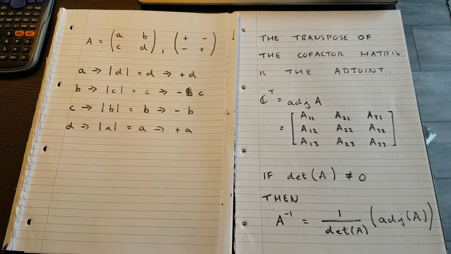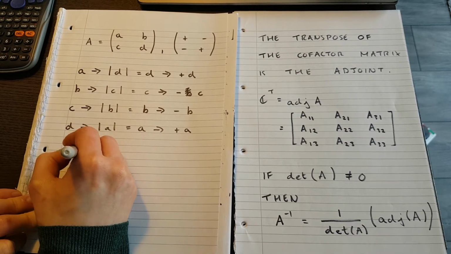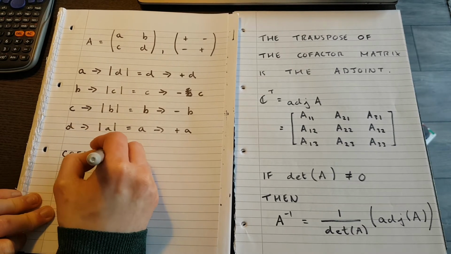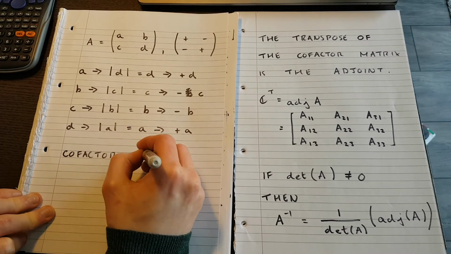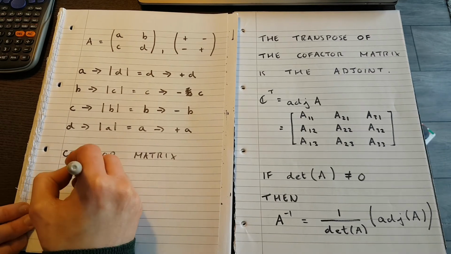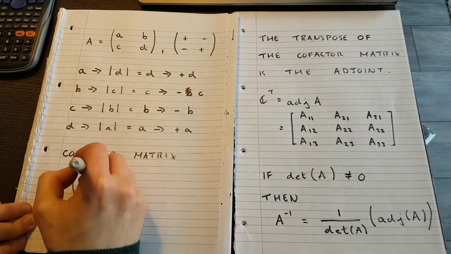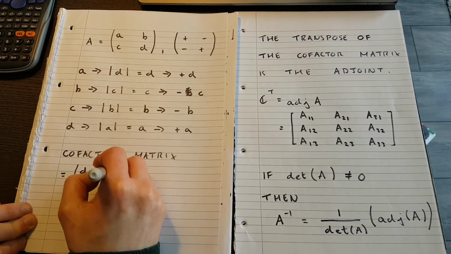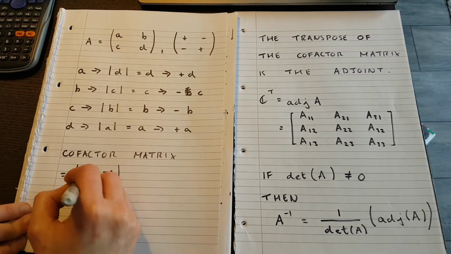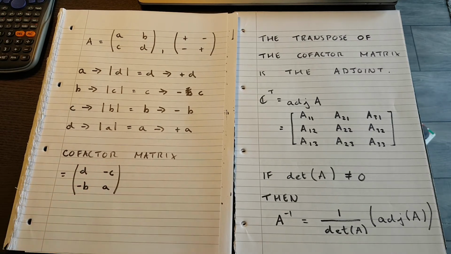So now the cofactor matrix is what? The cofactor matrix is D, minus C, minus B, and A, like that.